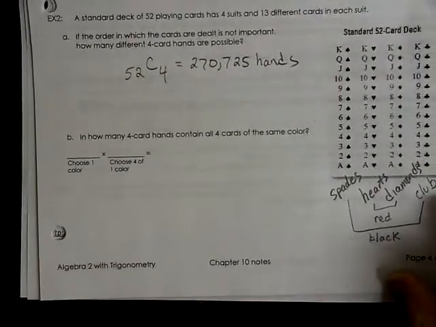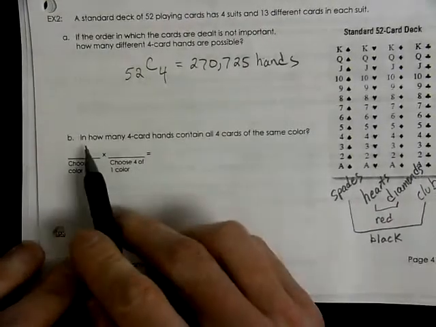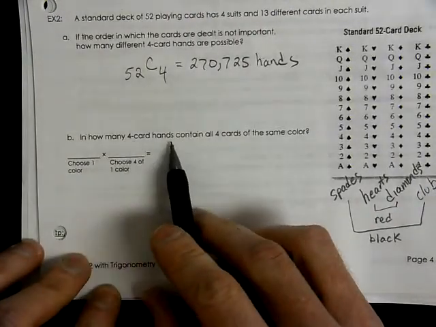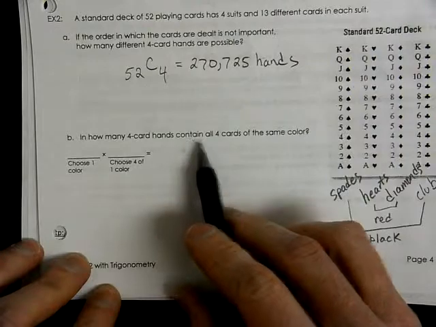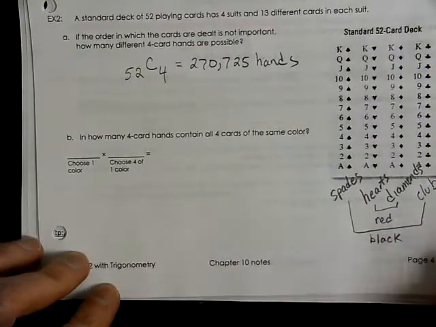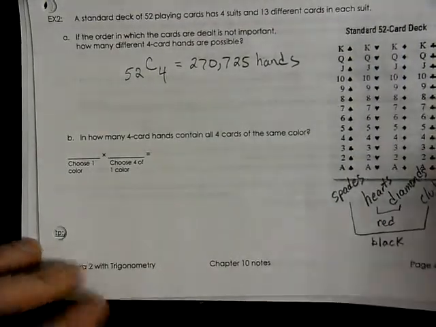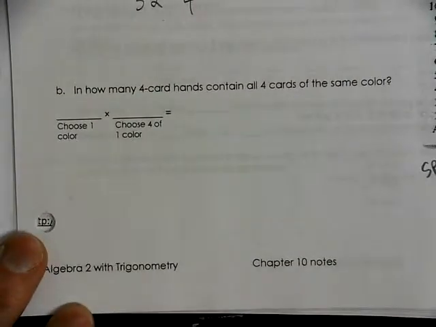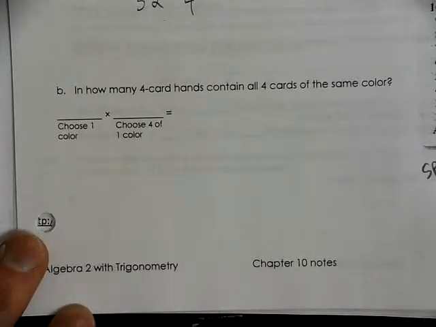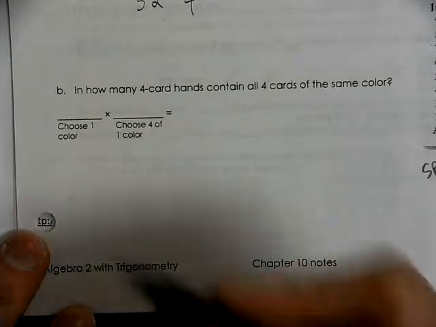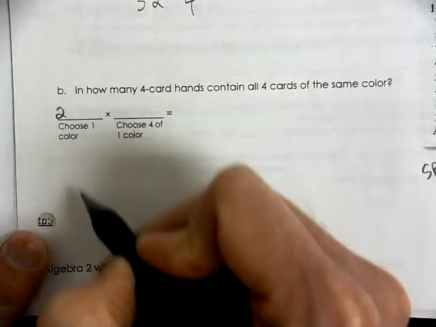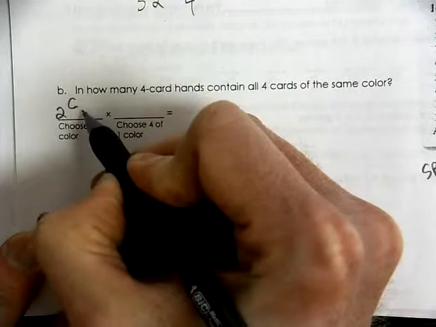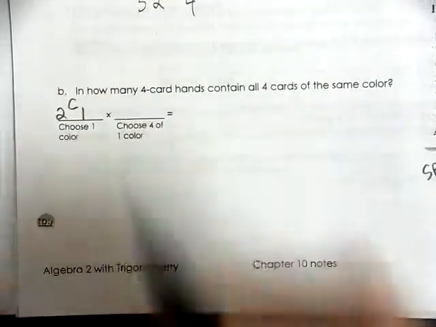You can also consider how many 4-card hands contain all cards of the same color. So you want all the cards to be black, or you want all the cards to be red. It doesn't matter what cards you get, you just need them all to be the same color. So the first question is, how many colors are available? You have 2 colors to work with, and you expect to get only 1 color.